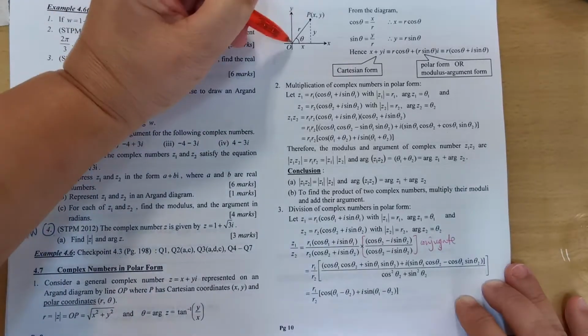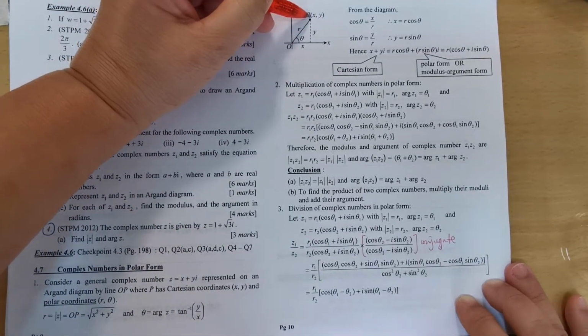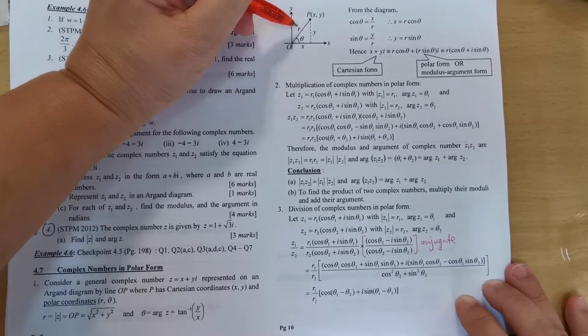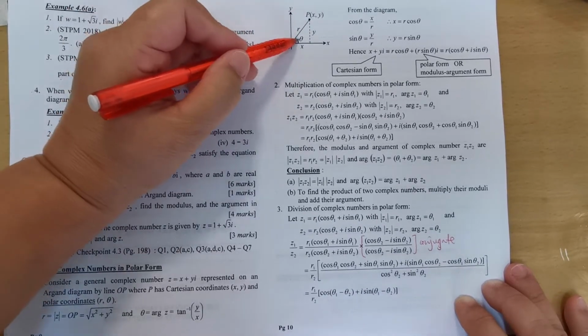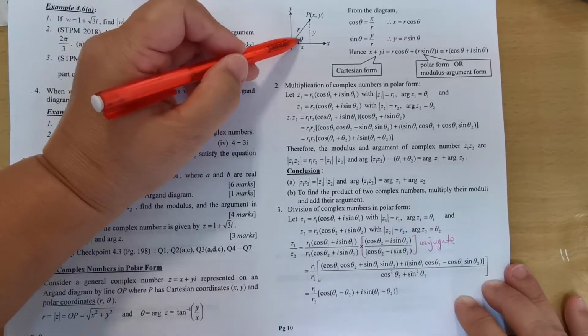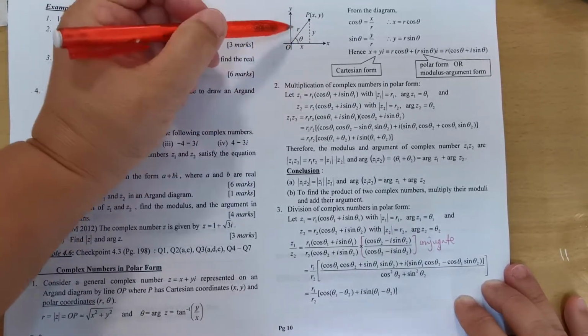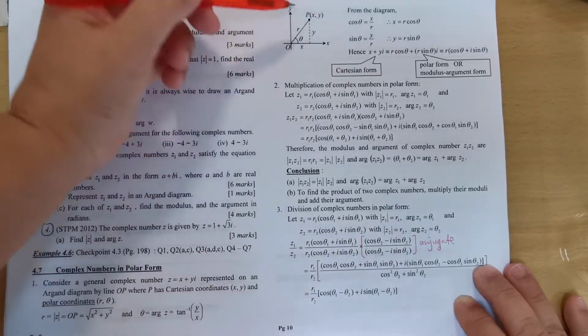The length of the line OP is the modulus of z, which we represent by r. So r is the same as the modulus of complex number z. And theta is the argument, the angle measured from the positive x-axis to the line OP. Alright? So you get the idea of what r and theta are.